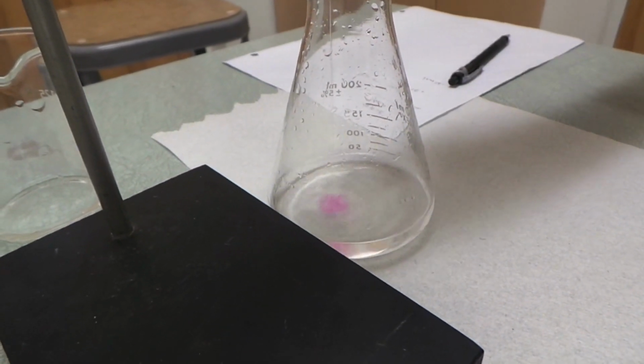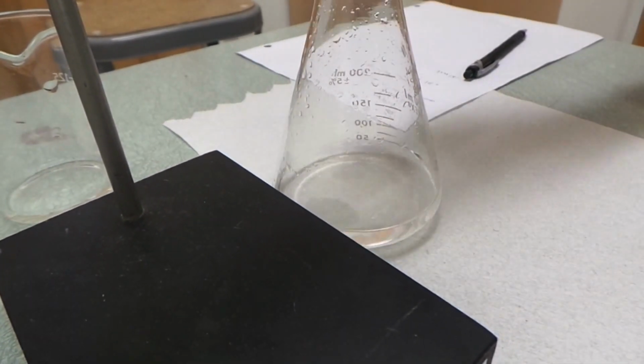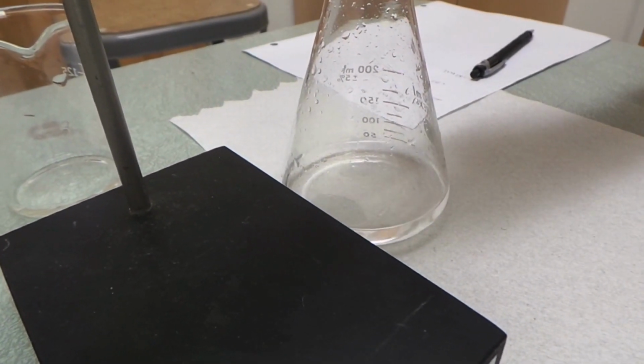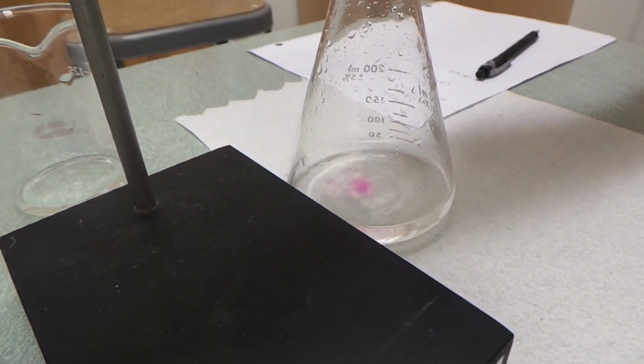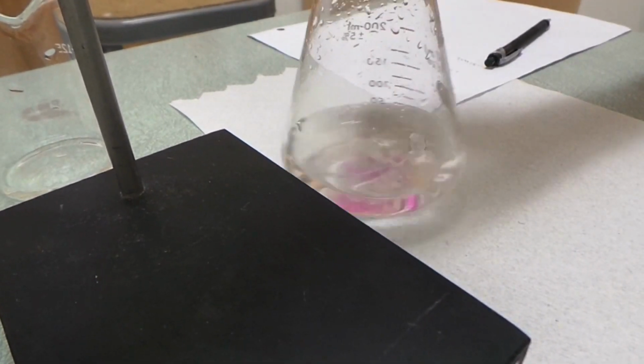So you carefully add your base to the acid slowly so you won't overshoot it. You will notice that the pink will stay longer and longer.